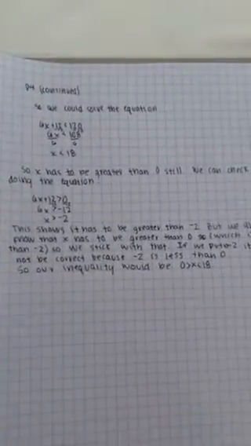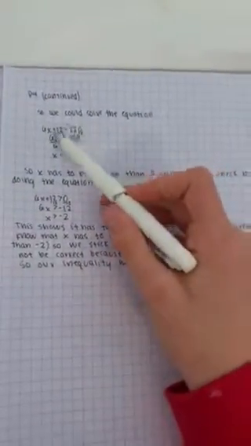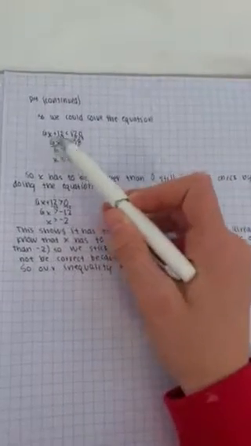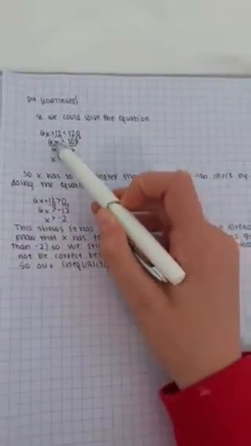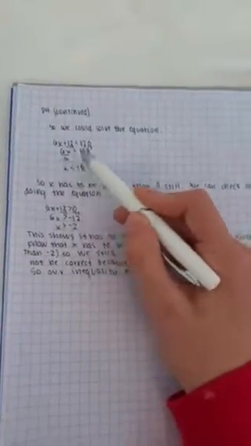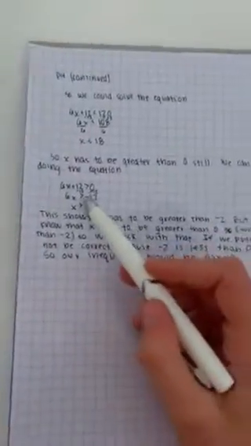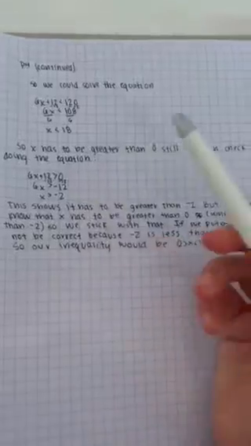So continuing on, we can solve the inequality 6x plus 12 is less than 120. You subtract 12 from both sides and you get 6x is less than 108. Then you divide by 6 and you get x is less than 18. So x still has to be greater than 0.